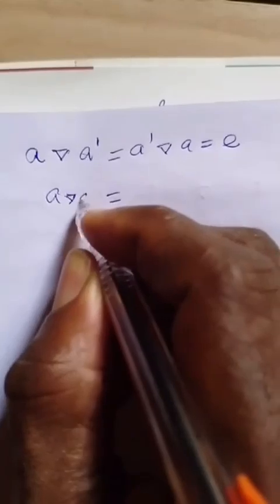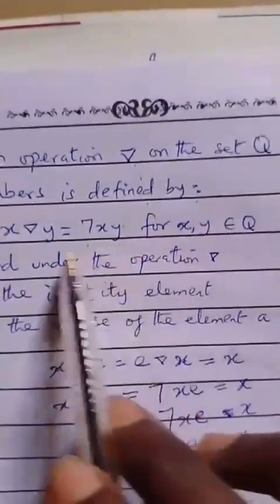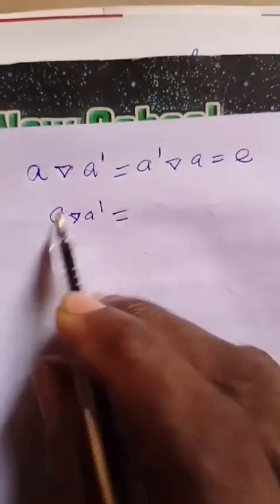It's basically a operation, the inverse of a, is equal to, let's write it commutatively, all of that should give you the identity element. Okay, so remember, it becomes a operation its inverse equals, let's find the rule, 7xy. Okay, so this is our x, this is our x, this is our y.